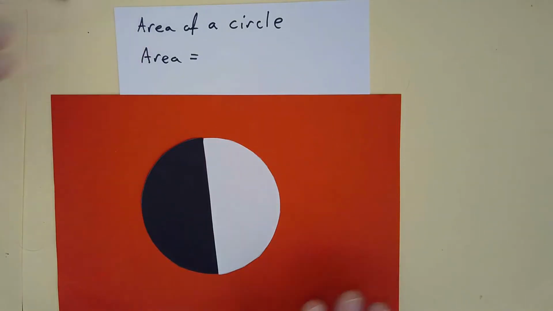All right, now we're going to look at the area of a circle. And I've got a circle here. I've done two colors, which will become clear in a moment. So getting the area of a circle is quite tricky. We have to think a little bit outside the box.